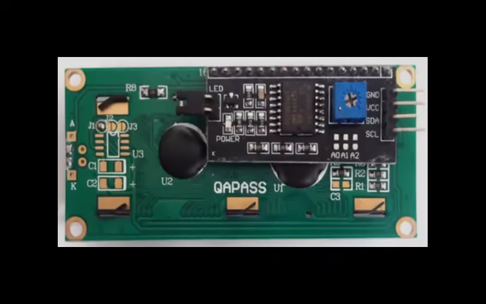Hi, in this tutorial, we will see how to interface Digispark with LCD. The parts which are required are Digispark, LCD with I2C interface and some jumper wires.